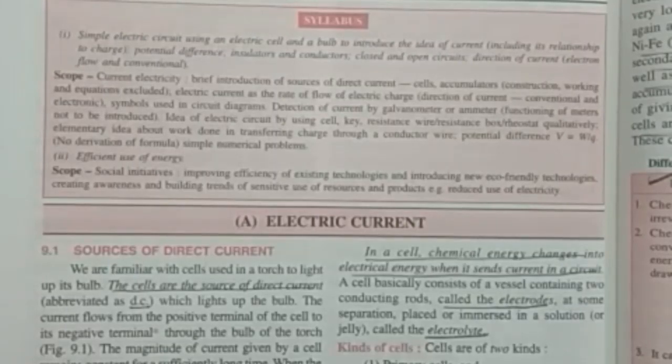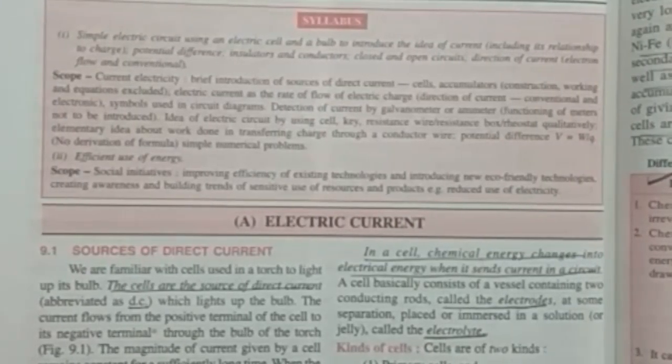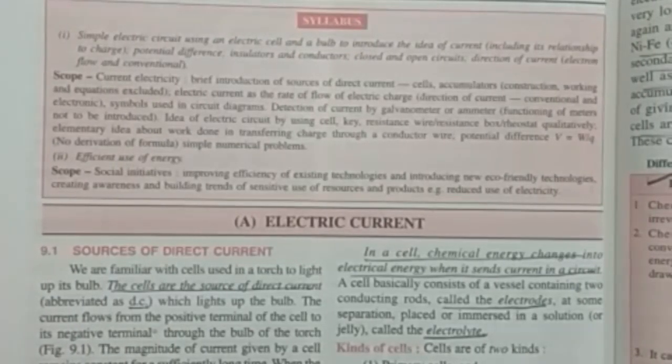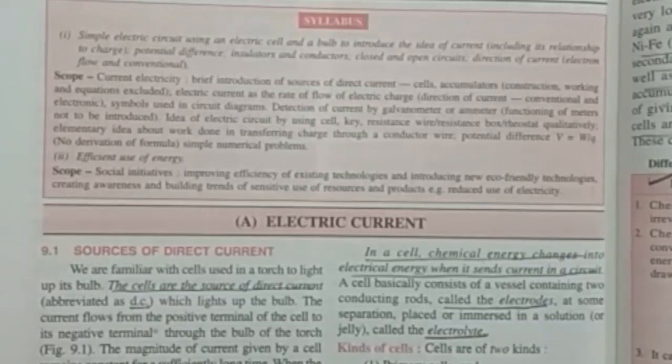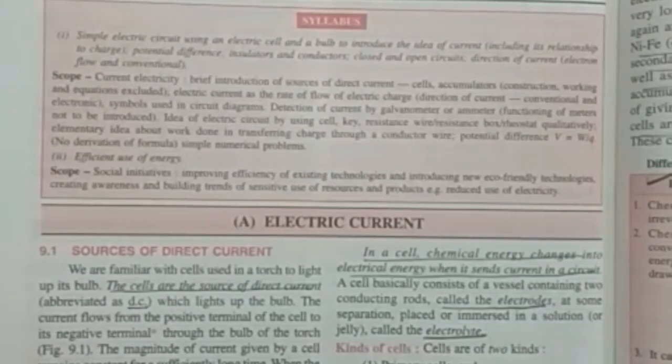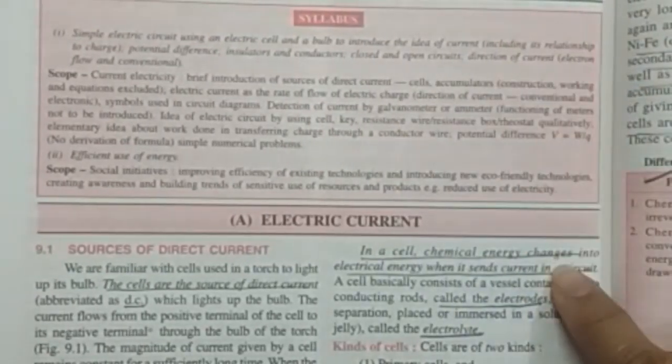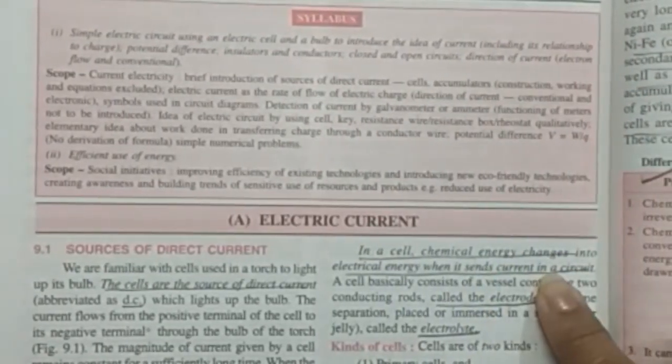We will start with the concept of direct current. In the previous class, I told you that primary cells are able to give us the direct current, that is the fixed amount of current, and the cell can convert chemical energy into electrical energy.